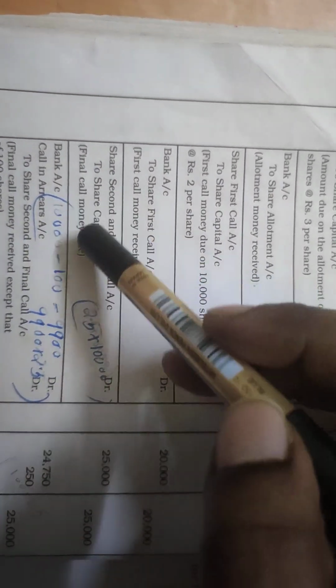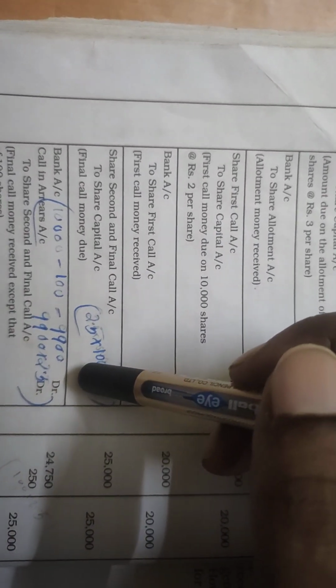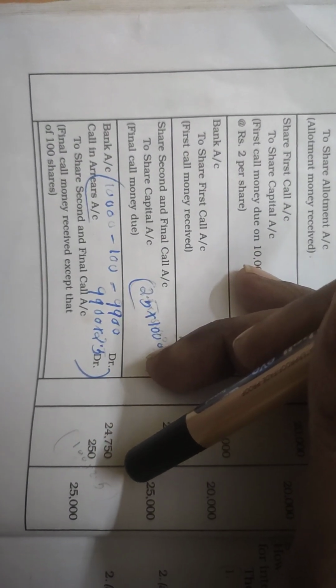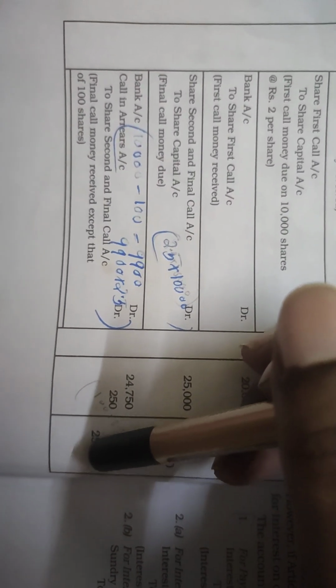Total number of shares is 10,000. 10,000 minus 100 will be 9,900. Then the amount per share is 2.5. So 9,900 into 2.5 gives 24,750. Then our total amount will be 25,000.